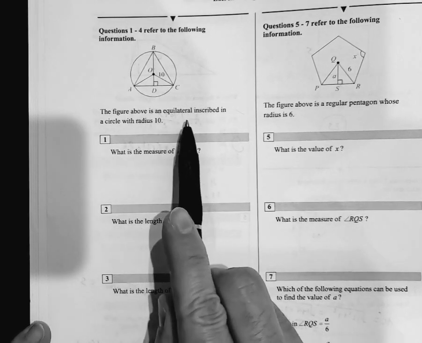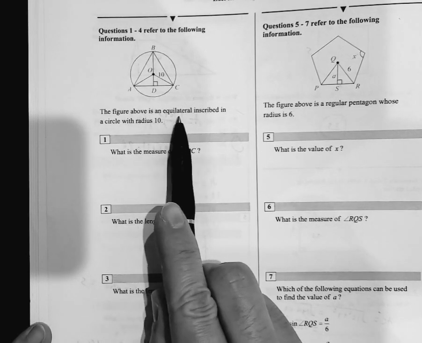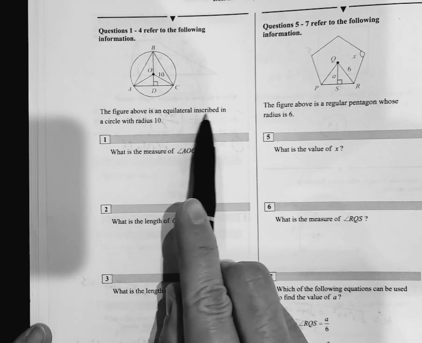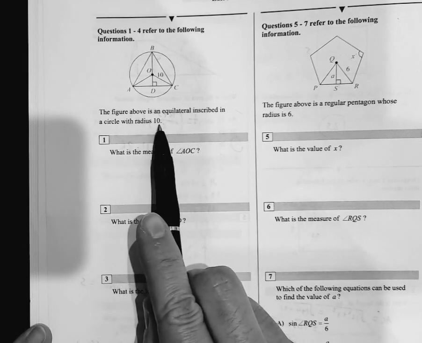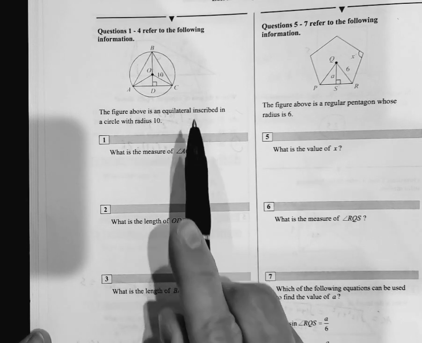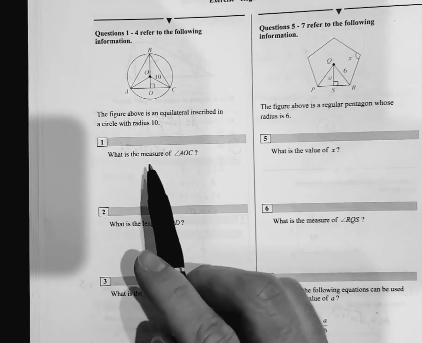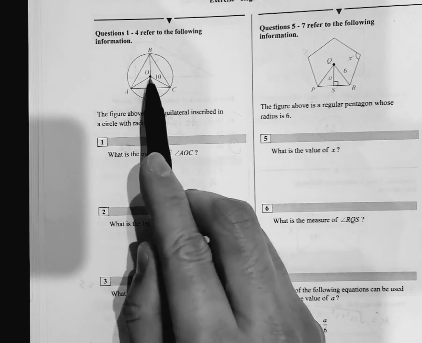The figure above is an equilateral, should be equilateral triangle inscribed in a circle with radius 10. Okay? By the way, inscribed means it's just inside the circle. Okay? What is the measure of angle AOC? What is that angle there?